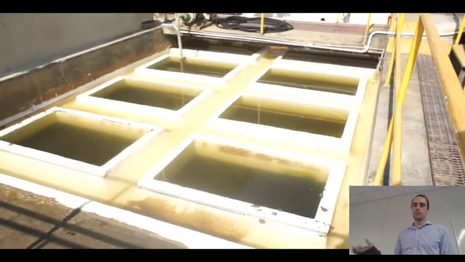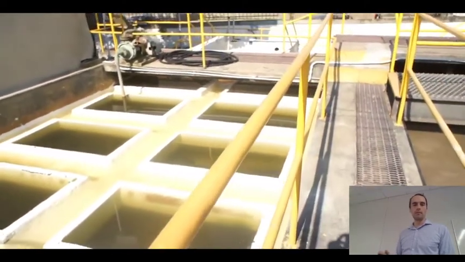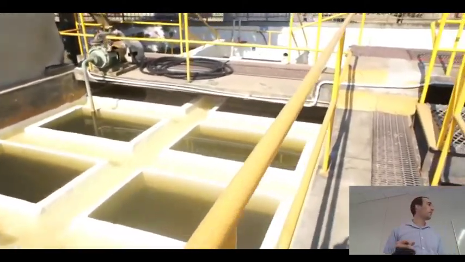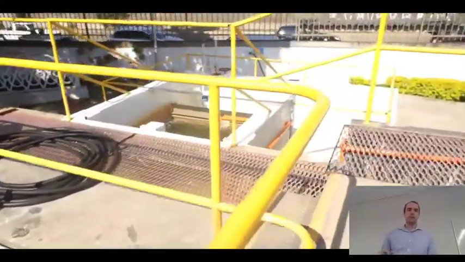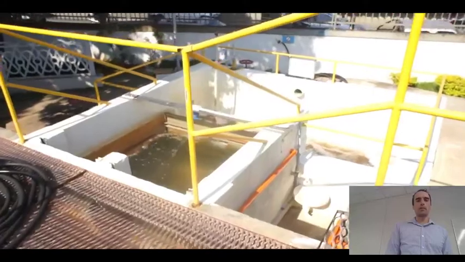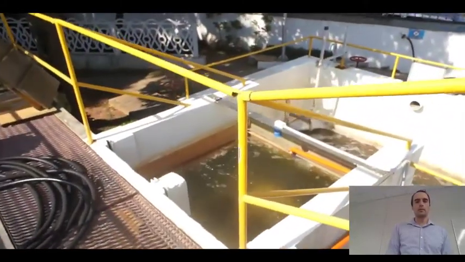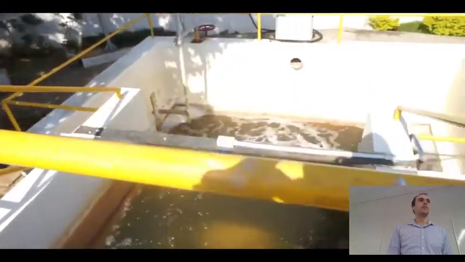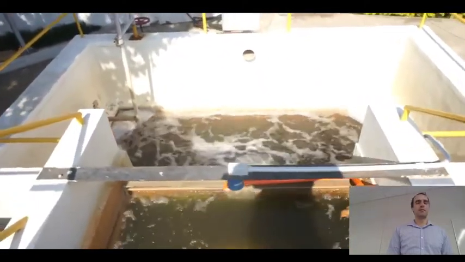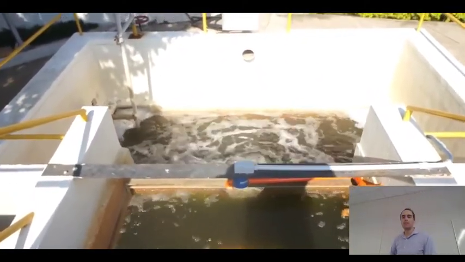I don't know why they'd have little windows like that. But from there, it's heading out, and I think they're probably discharging after that point, and you can see at that point, the water actually does look a lot better. So it's kind of impressive that it cleaned up that well, I suppose.